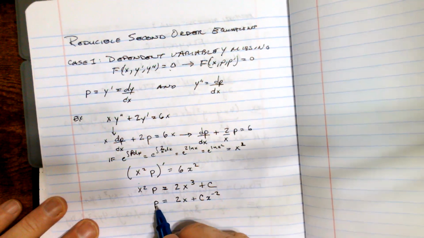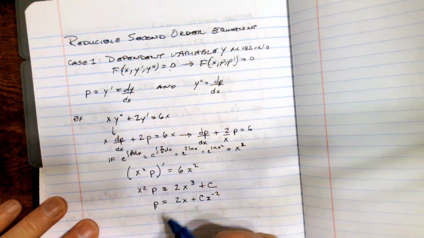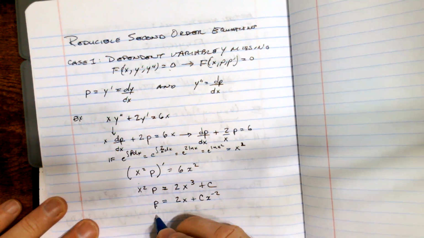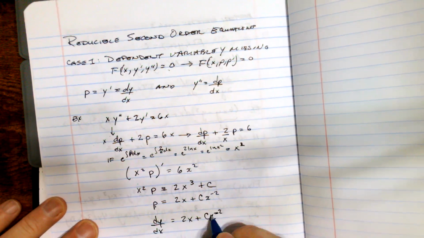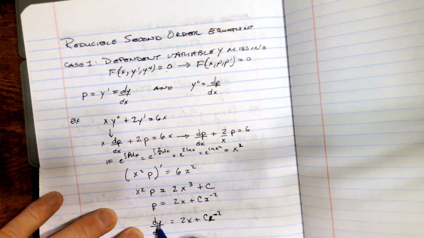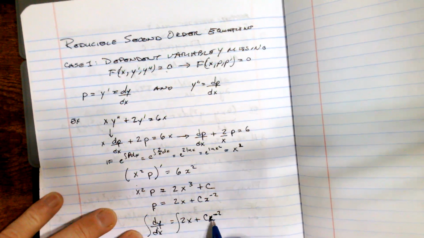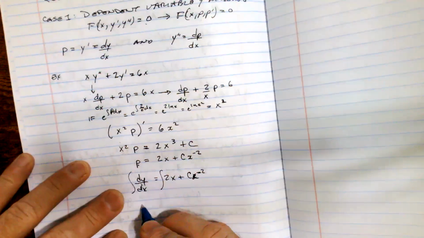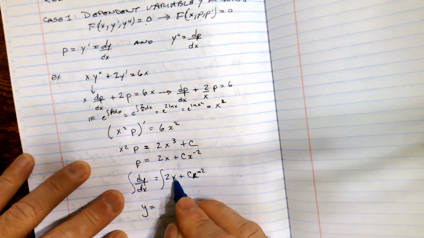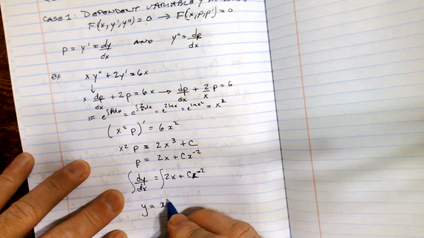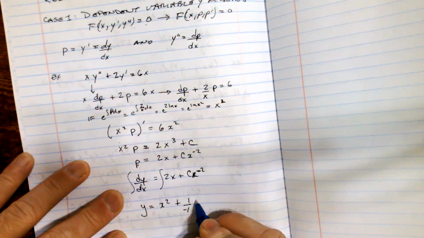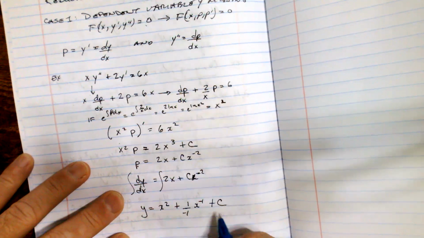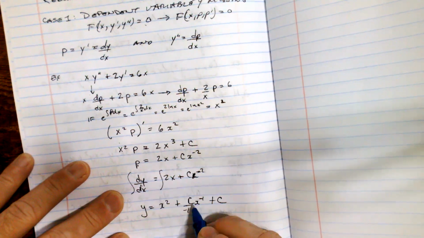And remember now, p from our substitution was y prime, which allows us then to write dy dx is equal to 2x plus c x to the negative 2. Sorry, not e. And this is then just a very nice integral. We can integrate both sides one more time with respect to x. And if we do that, we get y is equal to, this is going to be add 1 and divide. So this is going to become x squared plus, add 1 and divide, that's going to be a negative 1, x to the negative 1, plus a constant. And I have a c there, so I'll have to call that maybe c1, and this is c2.